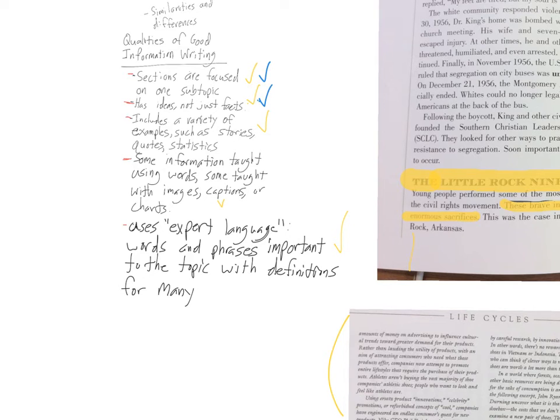Includes a variety of examples such as stories. The whole thing itself is a story that includes statistics and examples of the materials made. So yes. Some information is taught using words, some taught with images. There's the images, there are definitely some captions, and then there's the words itself too. There's also the quotes and things off to the side. Uses expert language, words and phrases important to the topic with definitions for many. I didn't see any definitions for that midsole word, but it does use the word. So hopefully we can figure them out within this text.